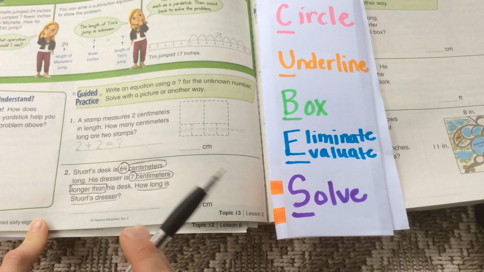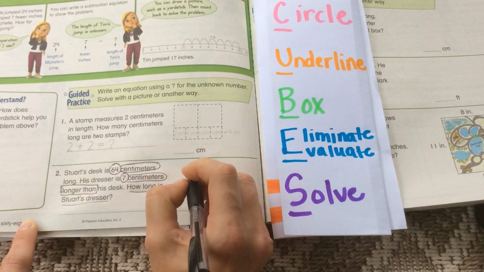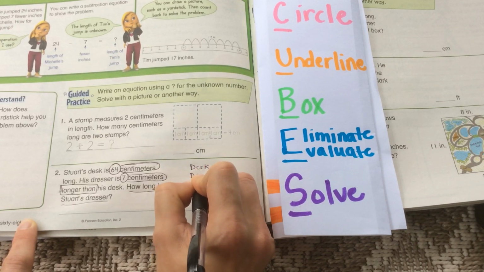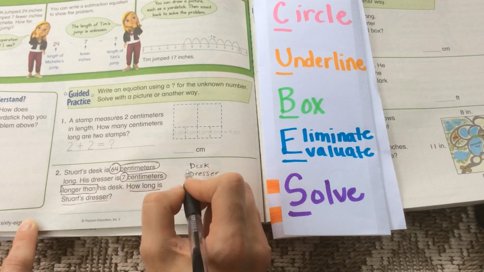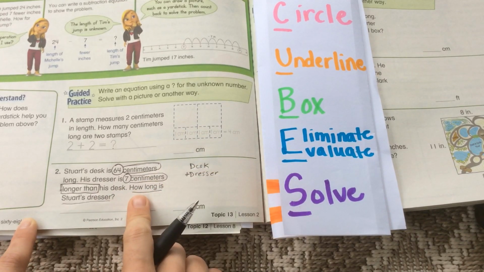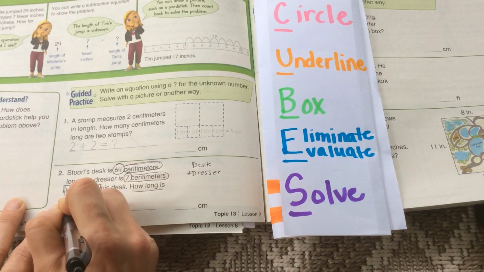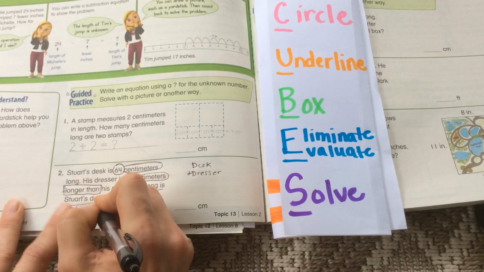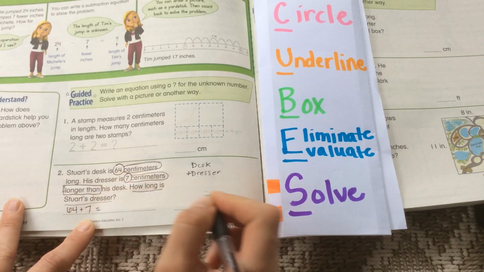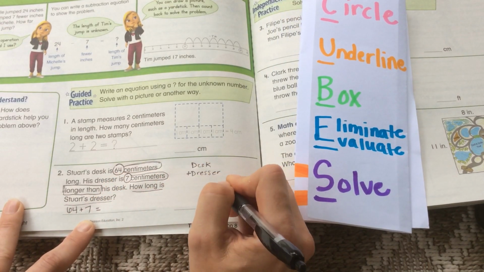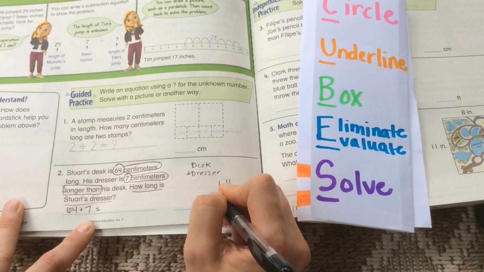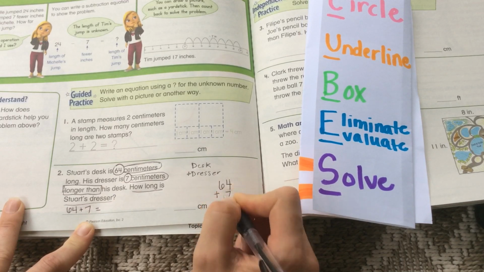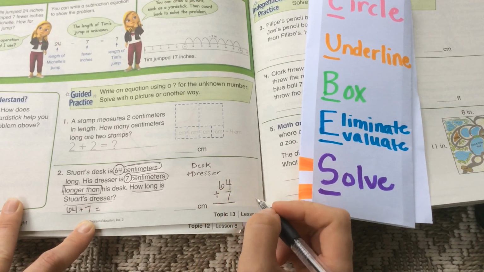We've got his desk. And remember, we've done this before too, which can help us. We'll do desk and dresser. And the dresser is longer. And since we need to find out the dresser, we can add. So they want you to make an adding problem here, or an equation here. I've got 64 plus 7. And you know me, I like to add up and down because it is easier for me to find my answer that way. So when I add up and down, it's really important I put this 7 in the ones place, because if I put it in the tens place, it's going to be like it's 70 and I'm not going to get the right answer.